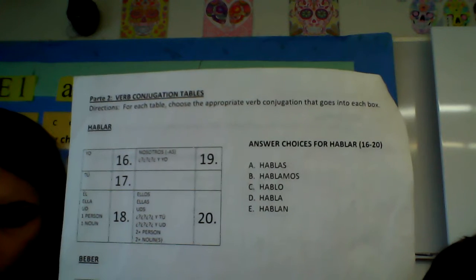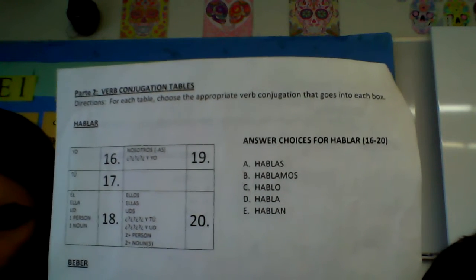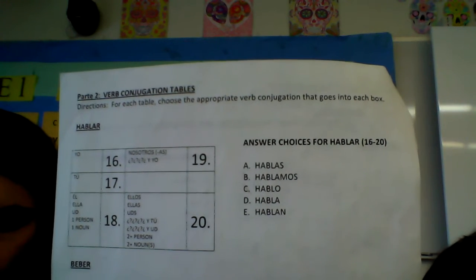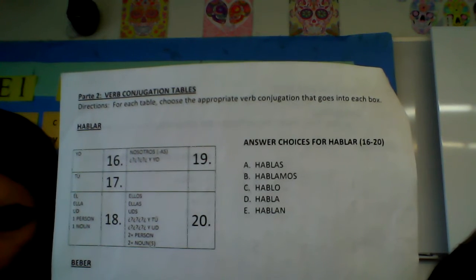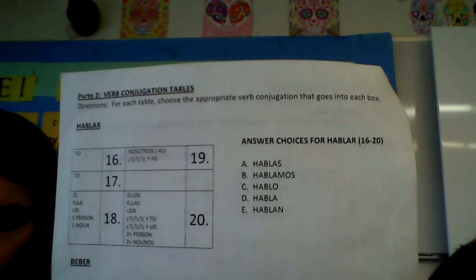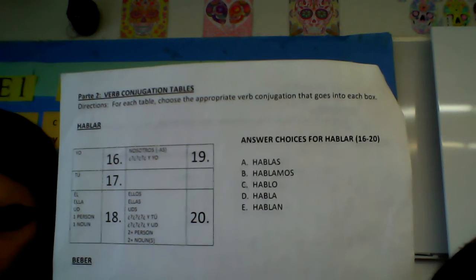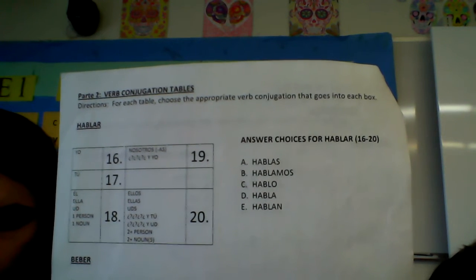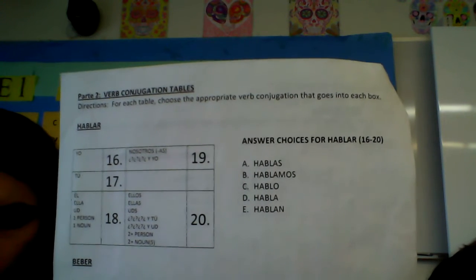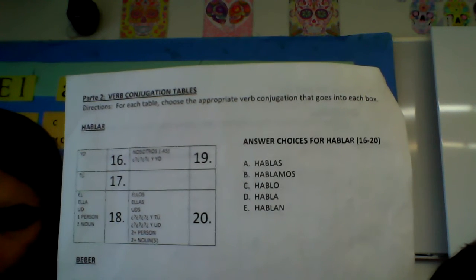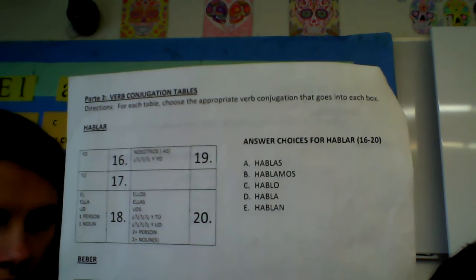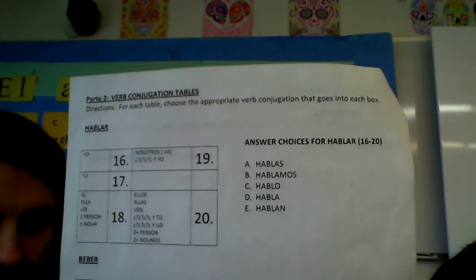So for number 16, they want the yo form of hablar. So bubble in A, B, C, D, or E, whichever one's the yo form of hablar. Number 17 wants the tú form of hablar. So bubble in A, B, C, D, or E, whichever one's the tú form of hablar. 18 wants the él, ella, usted, one person or one thing form of hablar. So pick the one that is the él, ella, usted, or one person, and bubble that in for 18.